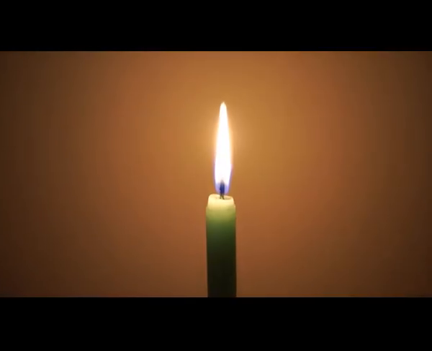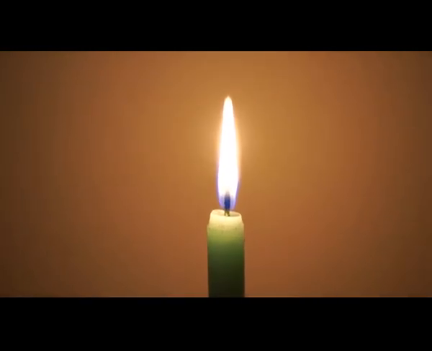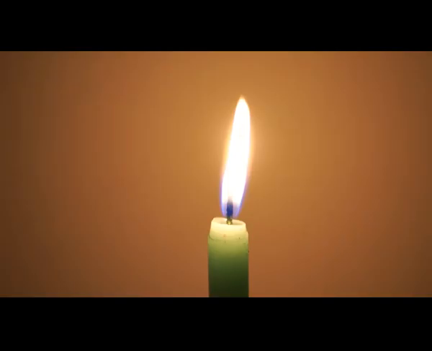Candle is a small light source consisting of a wick embedded in a solid substance such as paraffin wax. With the help of heat, a candle can produce light.